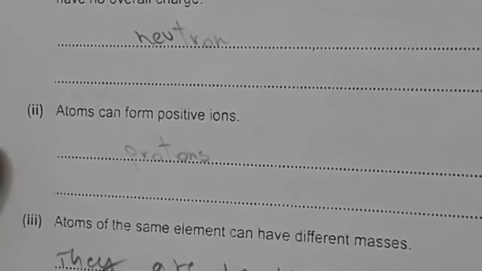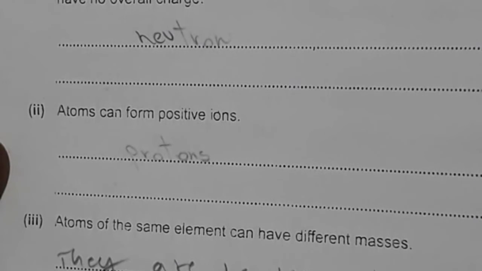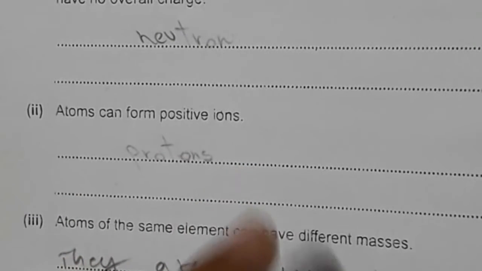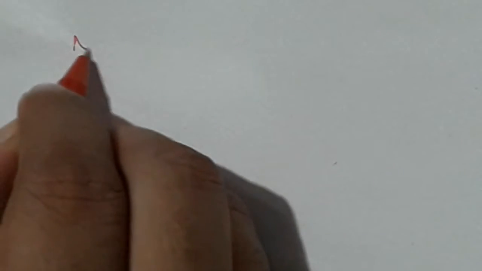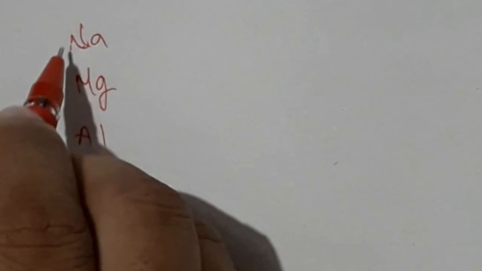Second question here: atoms can form positive ions. To understand this question, you have to look over here. Atoms like sodium, magnesium, aluminium. All these are metals.